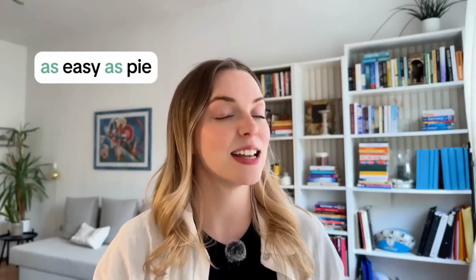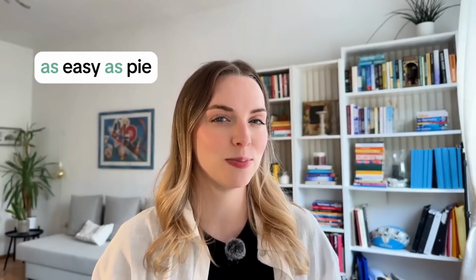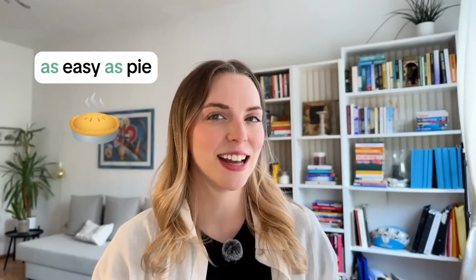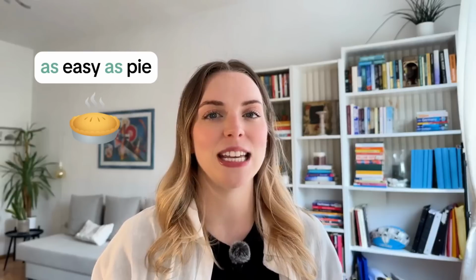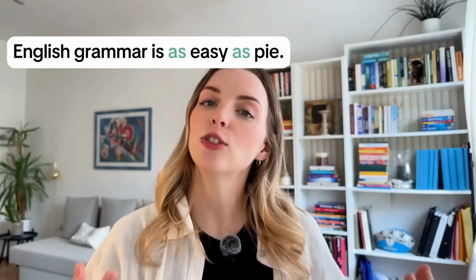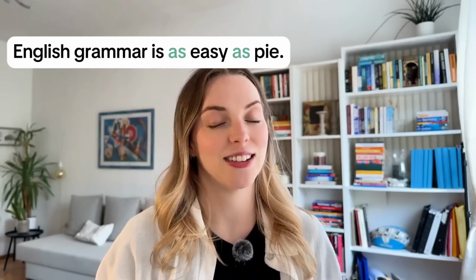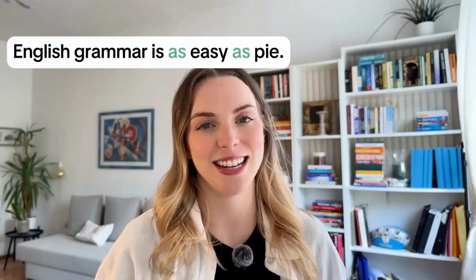Another common idiom is as easy as pie. Now, I'm not quite sure why pie is so easy, but this idiom means really easy. So maybe you say, English grammar is as easy as pie, and you mean it's really easy.